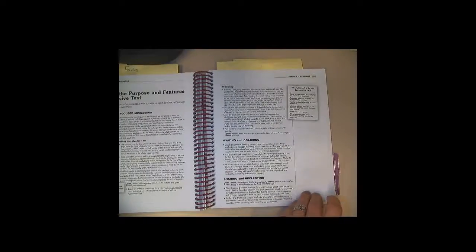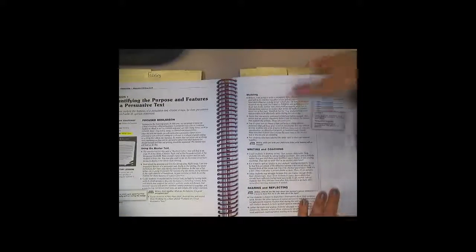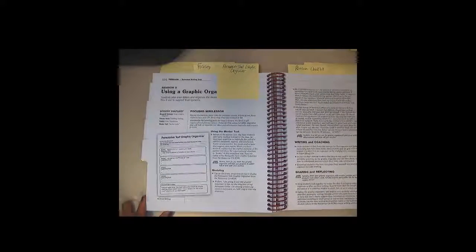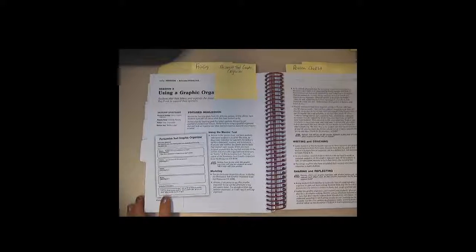All right, so we're going to move on, and I'm going to point out some other things here. If you flip to session 3, you'll see that there is an excellent graphic organizer that you can use for students.